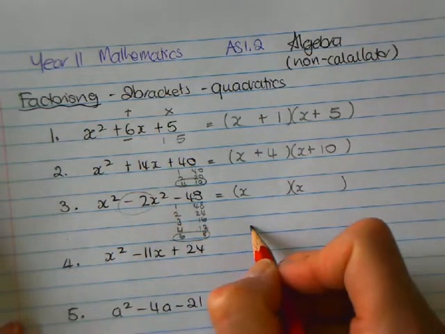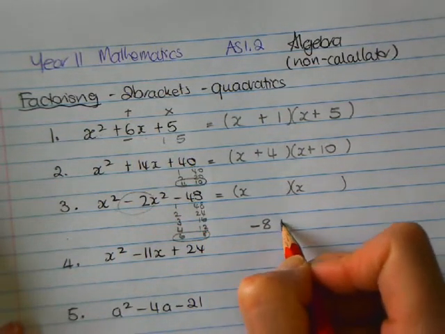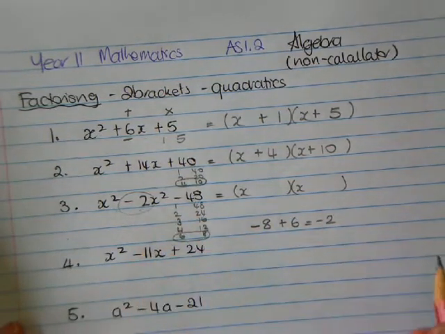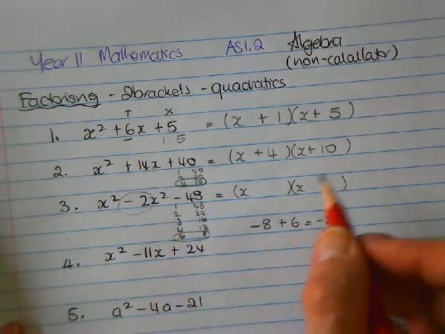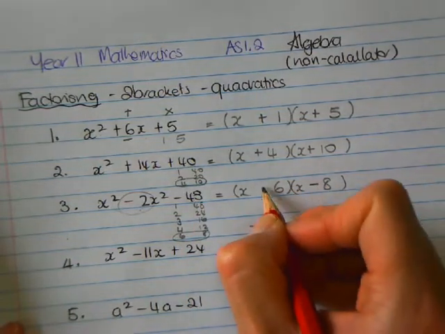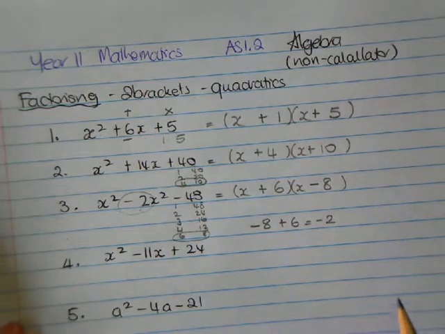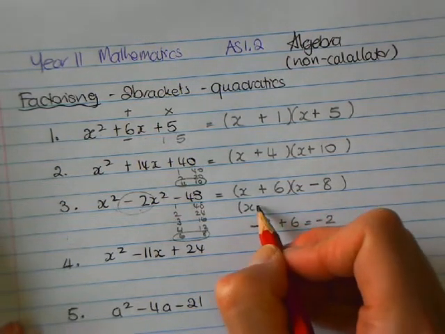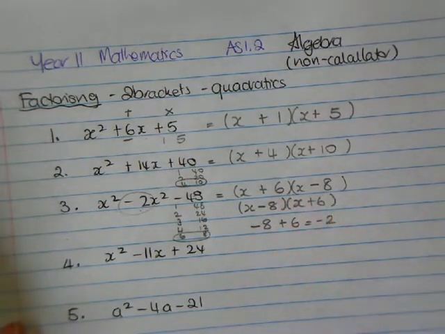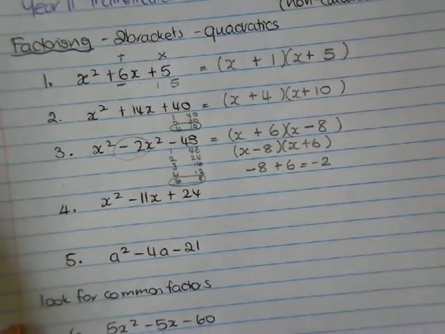So let's look at that. Negative 8 plus 6 will give me negative 2, the number in the middle. And 6 times 8 gives me 48. So I put my 6 and 8 in, and I'll be sure to write minus 8, plus 6. You can of course write it as x minus 8, x plus 6. They are actually the same equation.